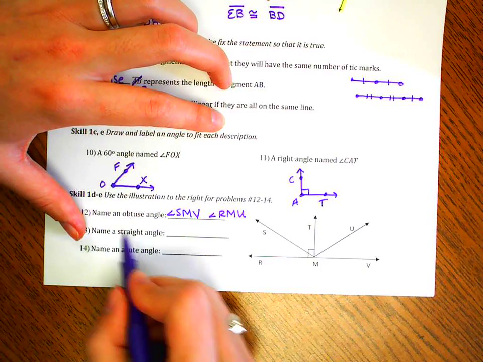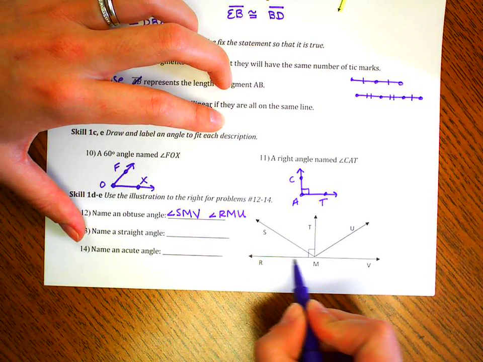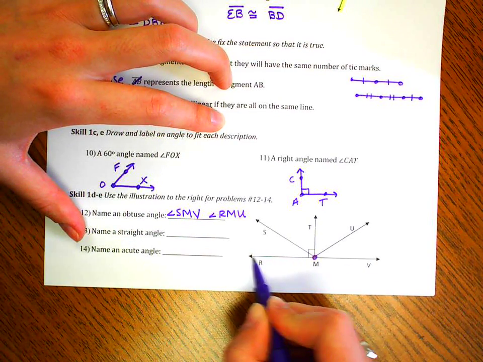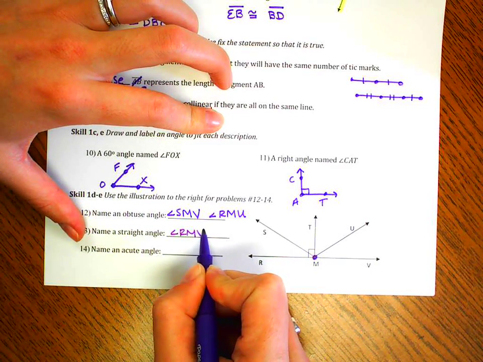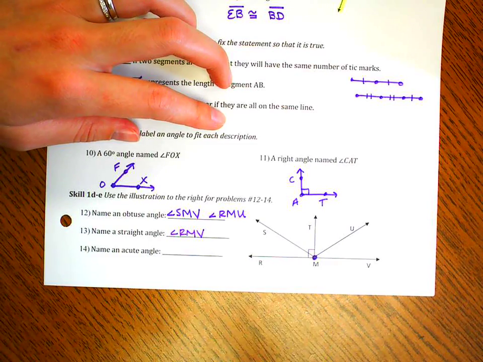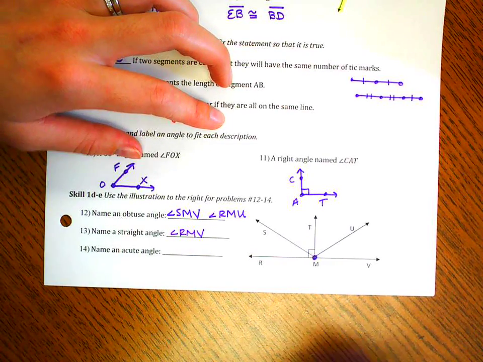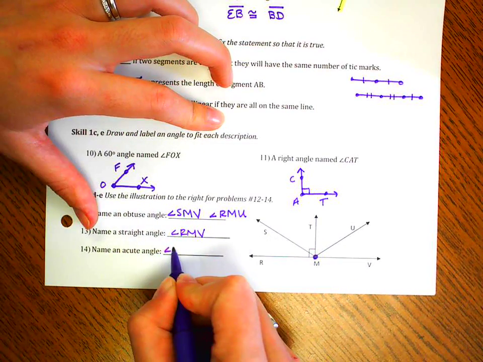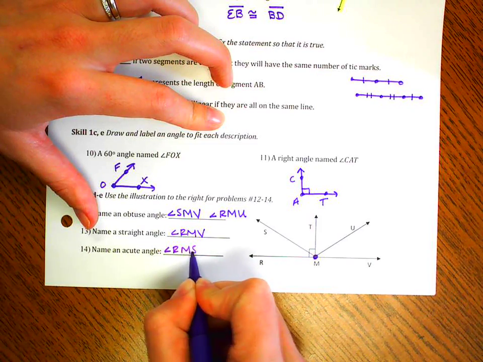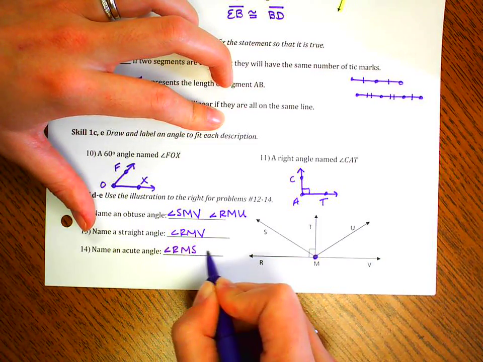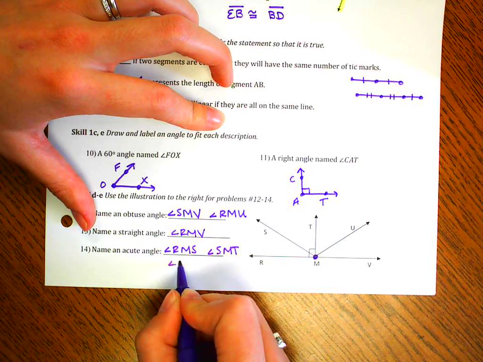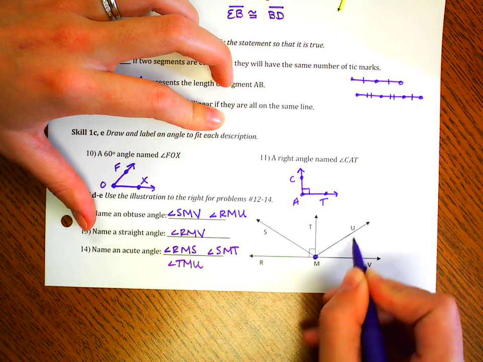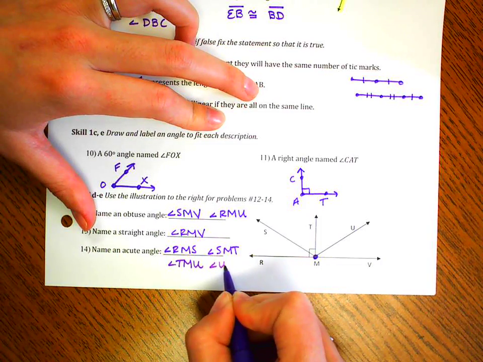Okay, a straight angle is literally a straight line, so angle RMV. This is our vertex, so angle R to M to V. An acute angle, we have a bunch of them in this picture, so something less than 90, so RMS is an example. SMT is an example. TMU is an example. And UMV is an example.